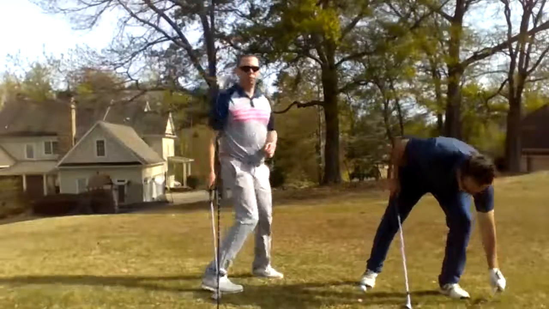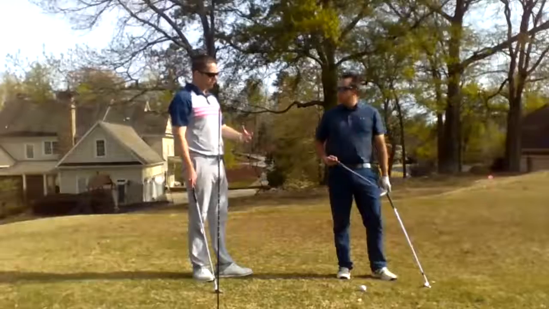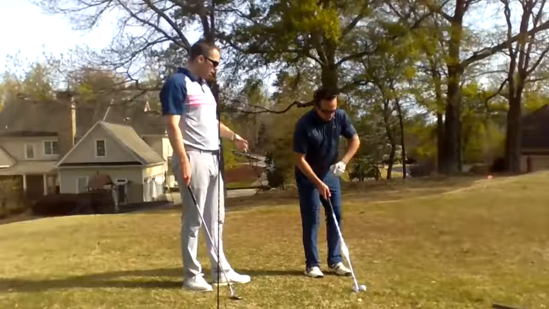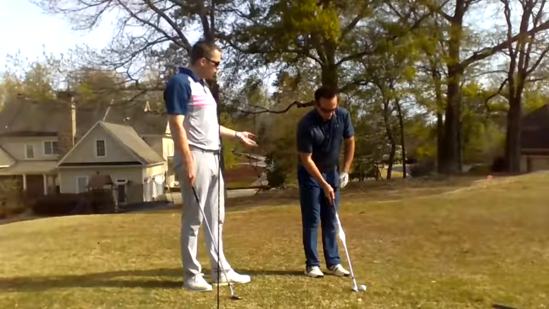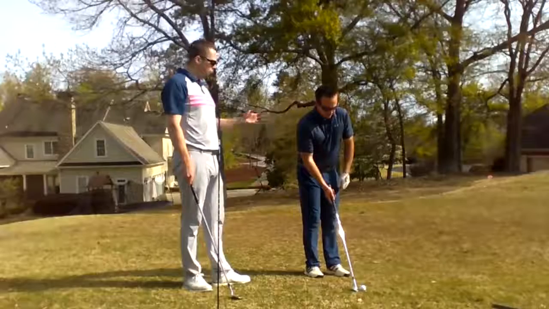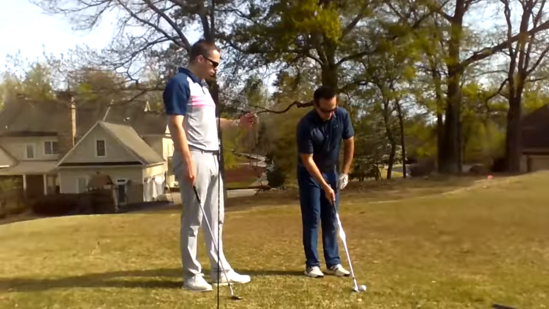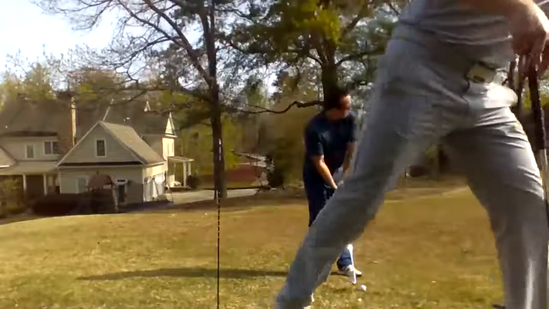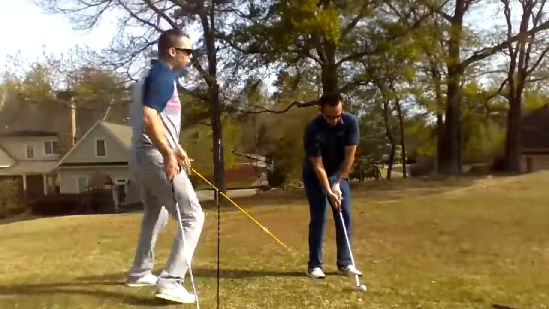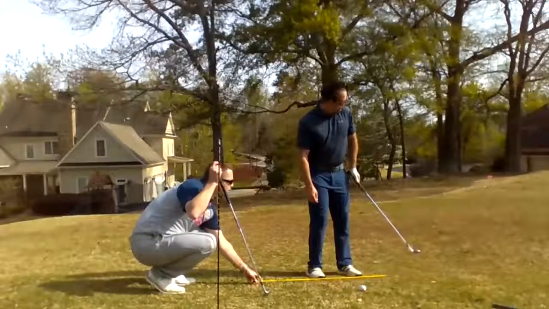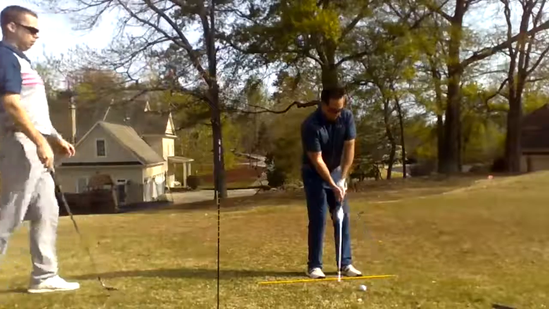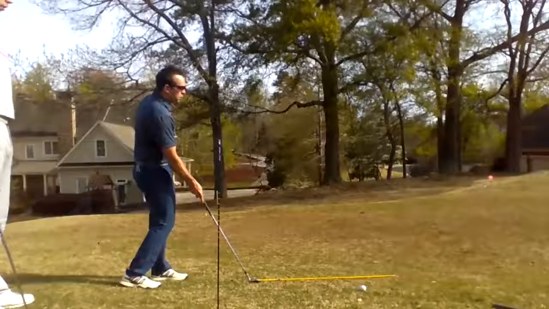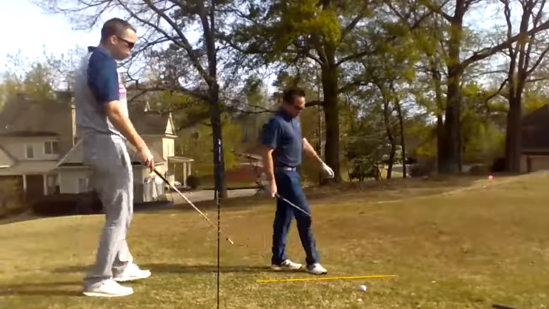All right, so we're going to set you up a different way. We'll use the 54 again, the same club. Your stance was a little bit open to the target, so we're going to square it up a little bit. We're going to go square to the target, and get an alignment stick here to make sure we get that right. Let's step back and take a look, make sure we're on the right line. Is that good? That's a good distance from the ball.